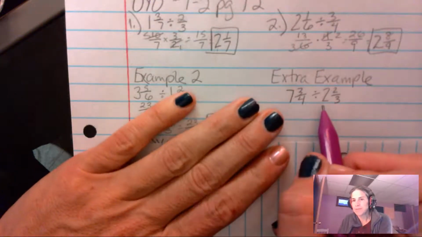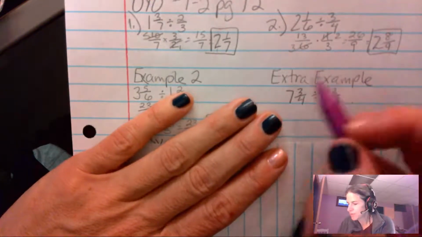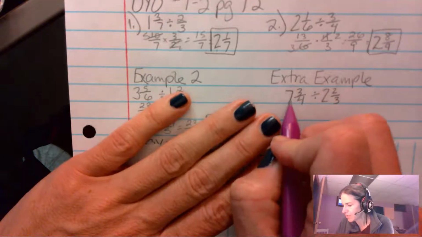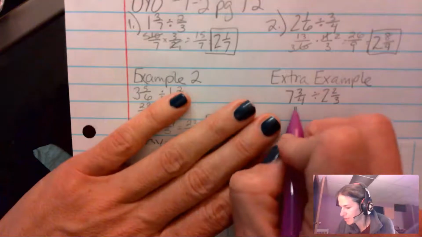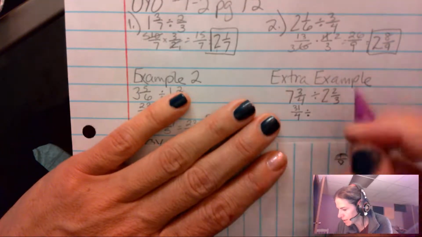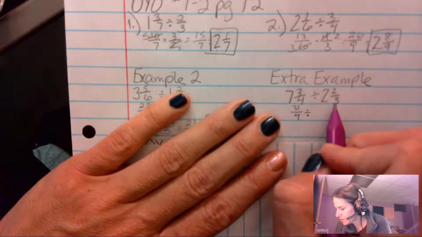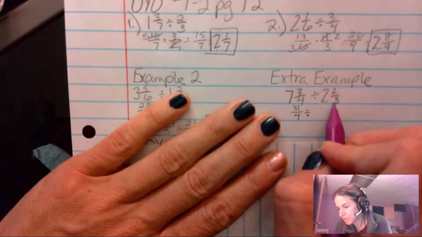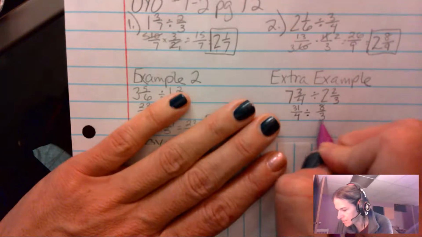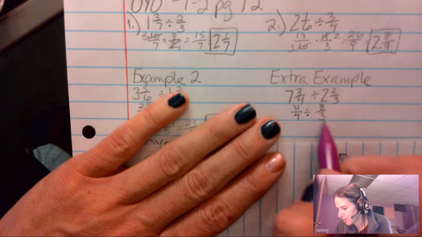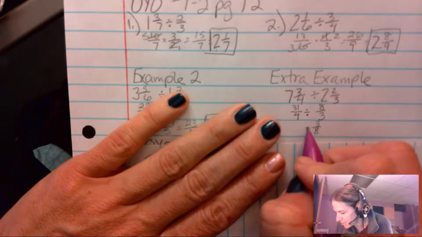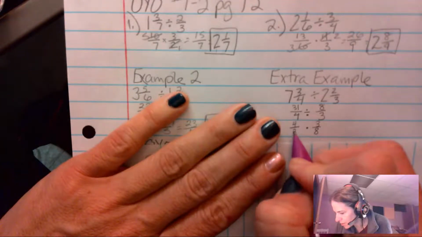7 3/4 divided by 2 2/3. My first step is to rewrite as an improper fraction. 7 times 4 is 28. 28 plus 3 is 31/4 divided by, yep, you're right. 3 times 2 is 6 plus 2 more is 8. 8/3. I'm going to rewrite using the reciprocal of that. So 3/8 multiplication, 4 31s.